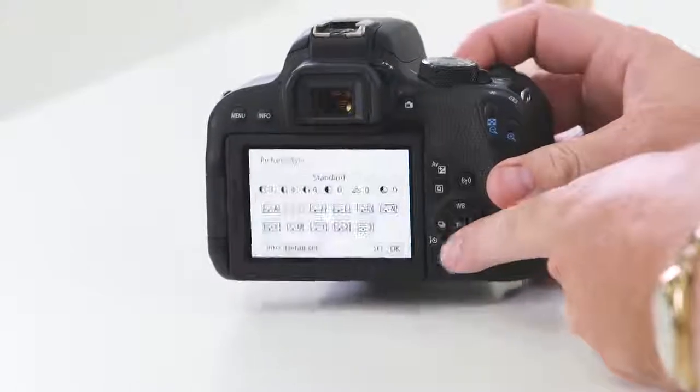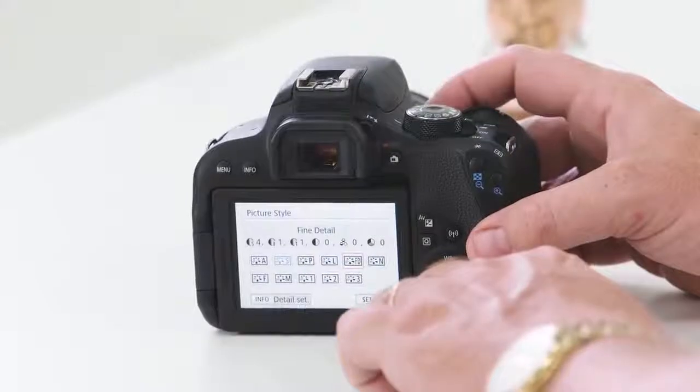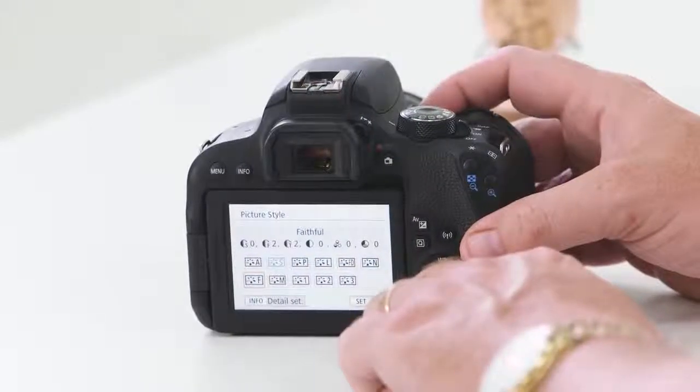A little earlier in the basic video we talked about picture styles. Located at the bottom here, our picture styles in the camera allow us to change some of the contrast, saturation and brightness modes that our camera has built in. For example, some of the picture styles that are here are auto, standard, portrait, landscape, fine detail, neutral, faithful and monochrome. One of the ones I'd really like to show you is monochrome.